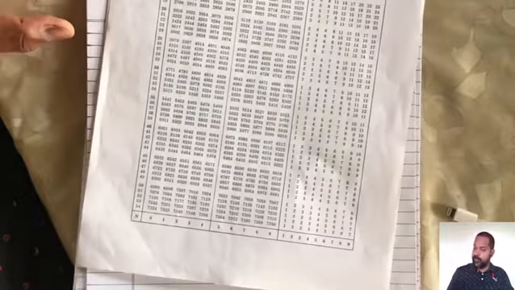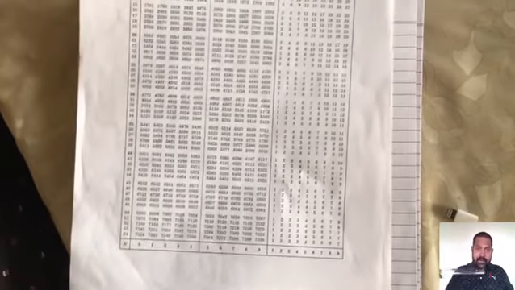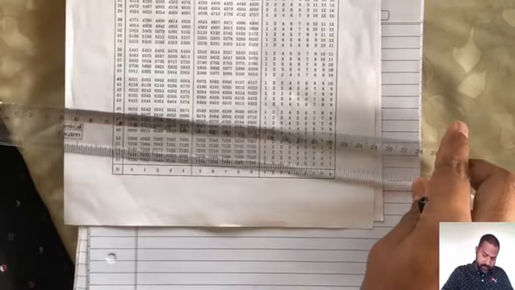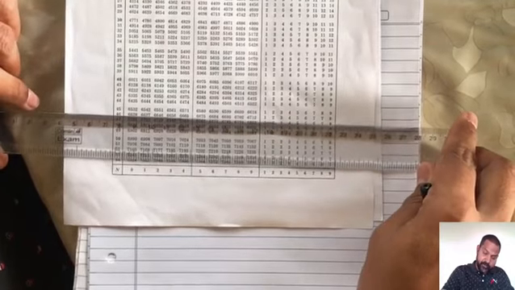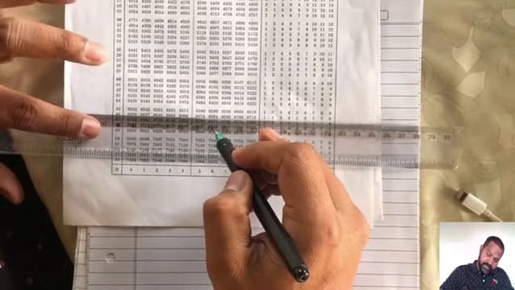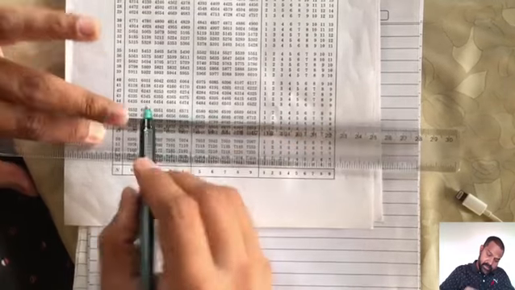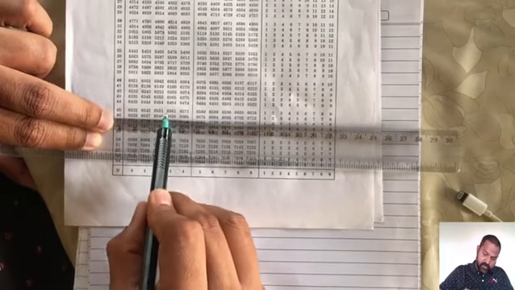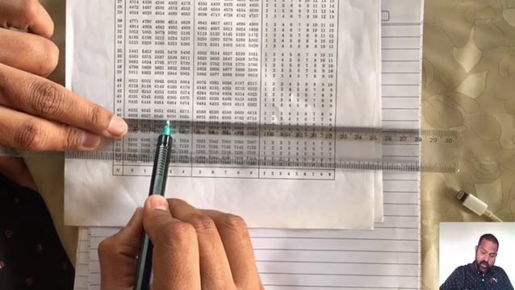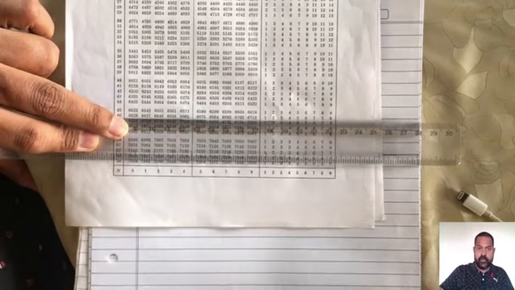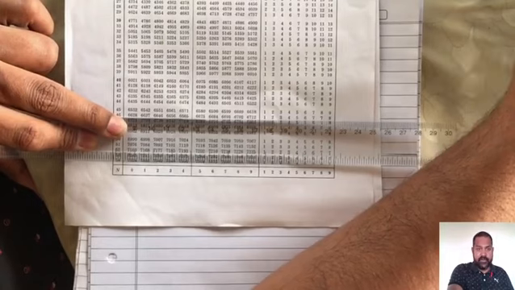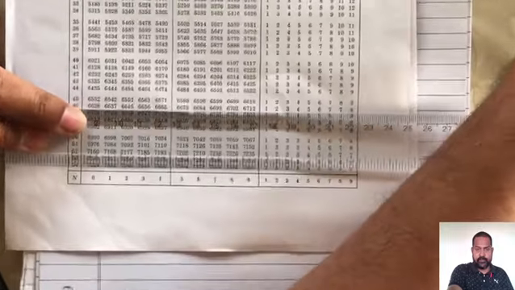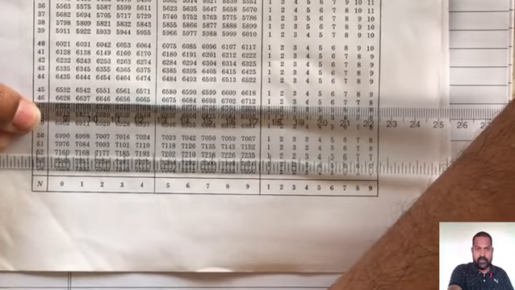So 4632. Pick up your scales and 46 is going to be somewhere here. In 46, we are looking for 3. 3 is going to be 6656. You can see here also 6656, and in that we are looking for a 2. 2 is going to be 2. So let me zoom this a little and show it to you as to how it works, so that you are also confident that that is the log. If I zoom this a little, there you have it.